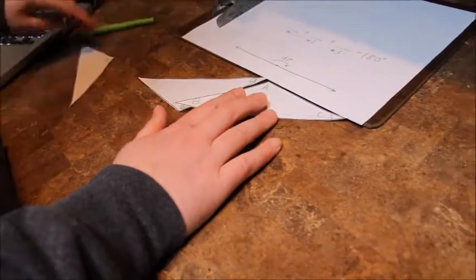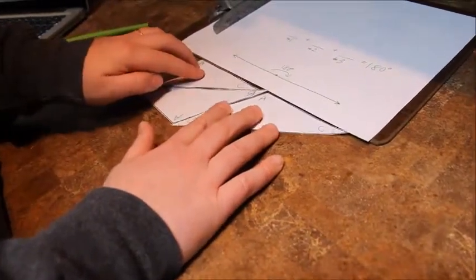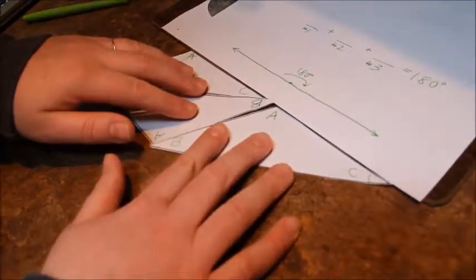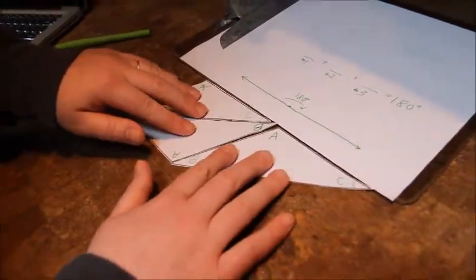So they're making sure that they get an A, a B, and a C to see that those three angles add up to the same thing.